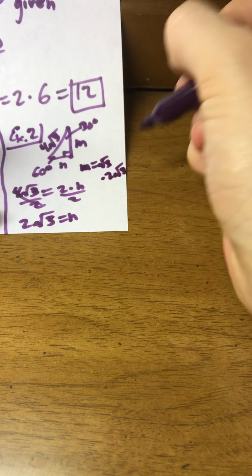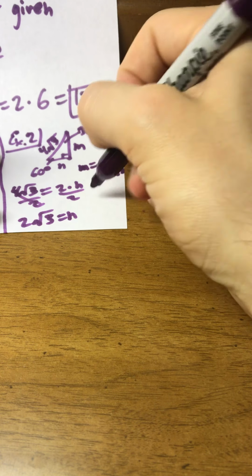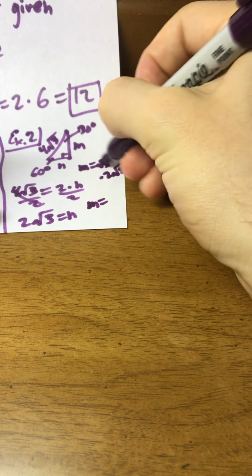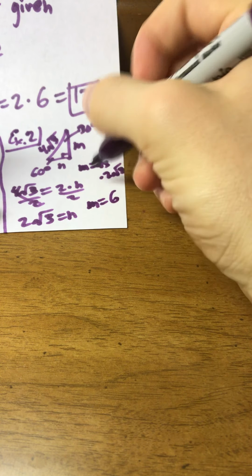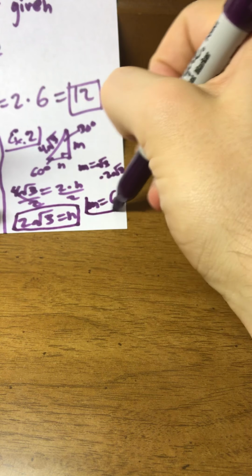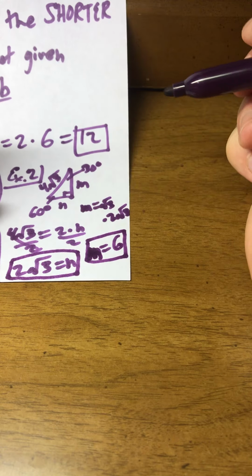Sorry, I'm having to fit this in here. So again, let your calculator do all the work for you. Root 3 times root 3 is 3, and 3 times 2 is 6. So there is your shorter leg, and there's your longer leg, M. That is supposed to be an M. It's not a very good one.